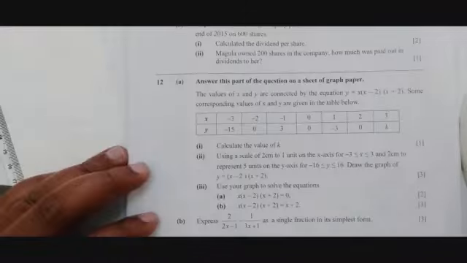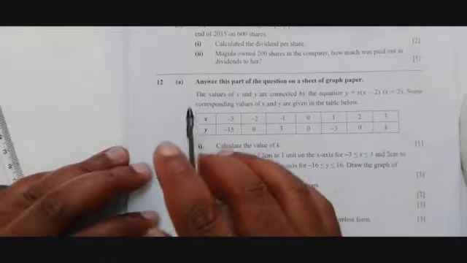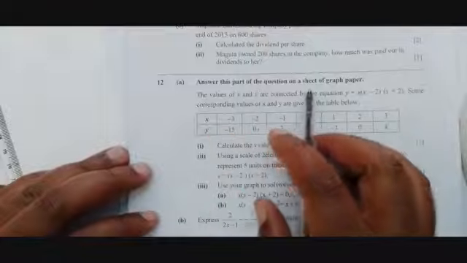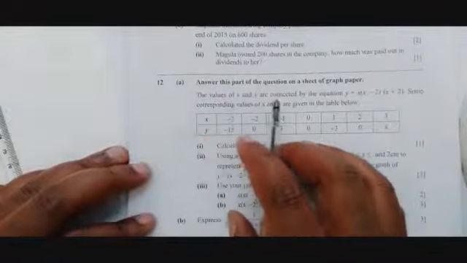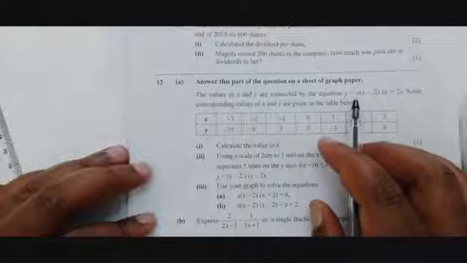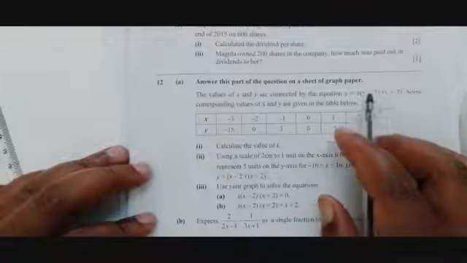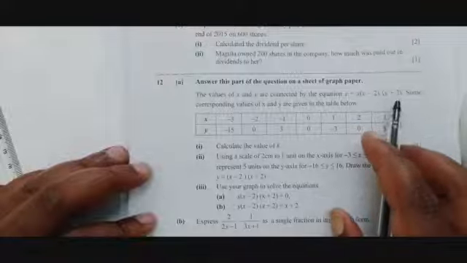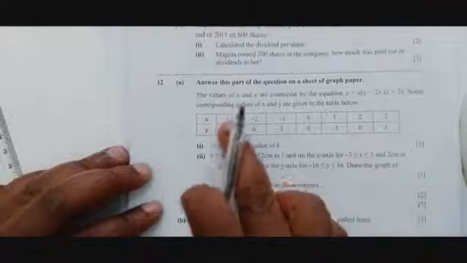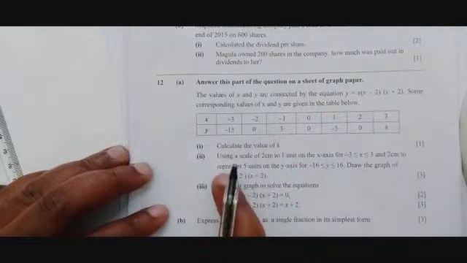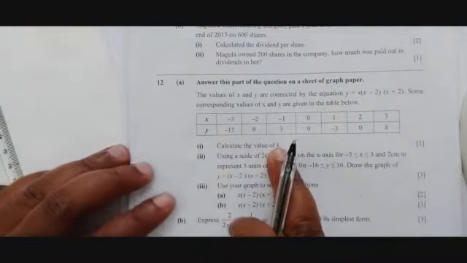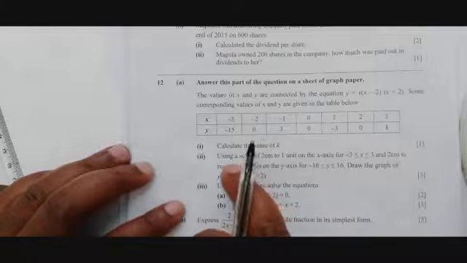Question 12A. Answer this part of the question on a sheet of graph paper. The values of x and y are connected by the equation y is equal to x, open the bracket, x minus 2, close, open, x plus 2, then you close, full stop. Some corresponding values of x and y are given in the table below. I think we are able to see. Calculate the value of k. As the case was under linear programming, we skip this, we come here.